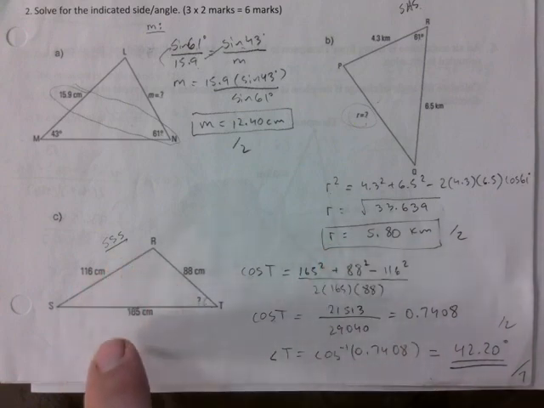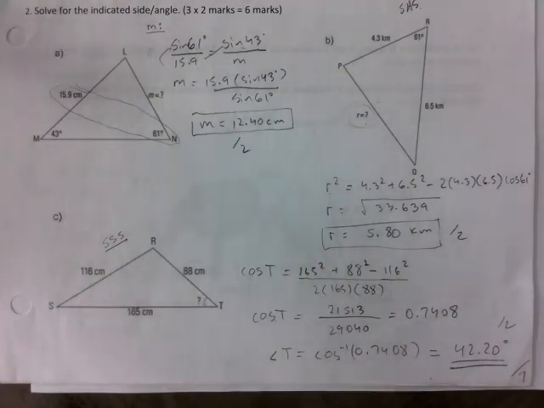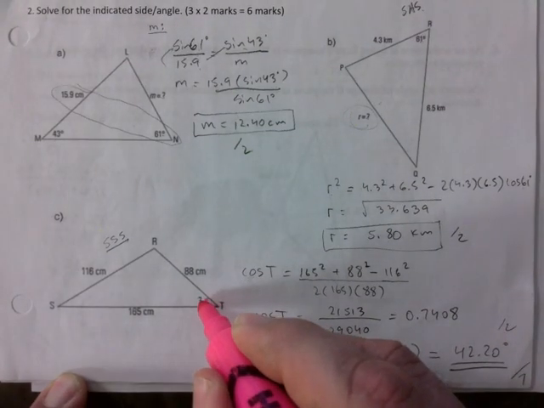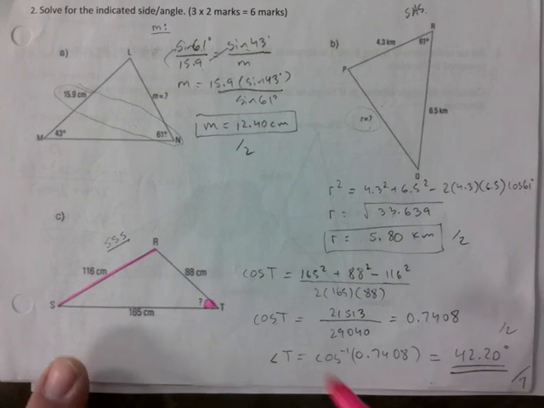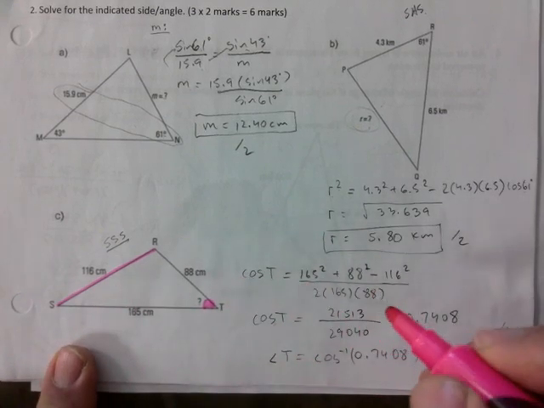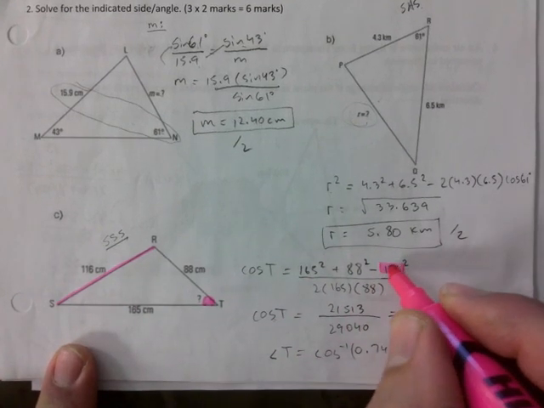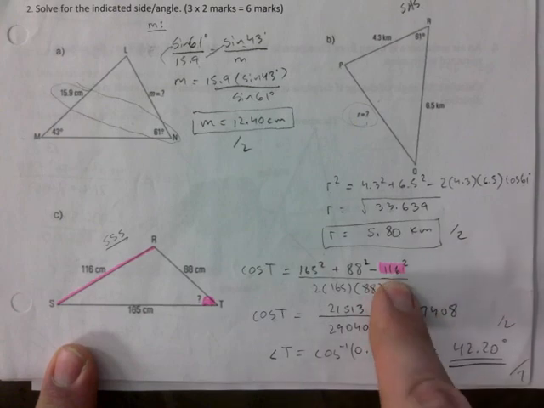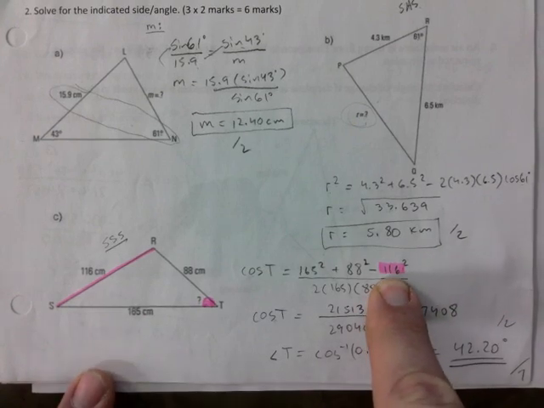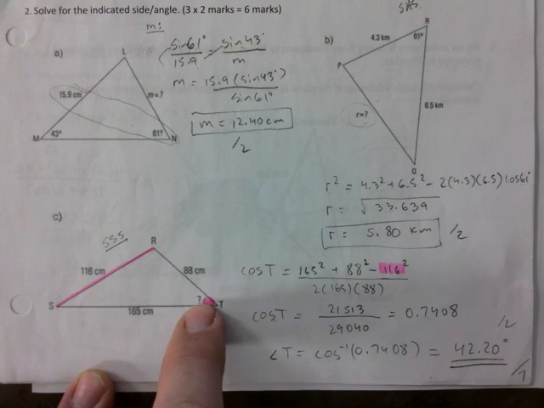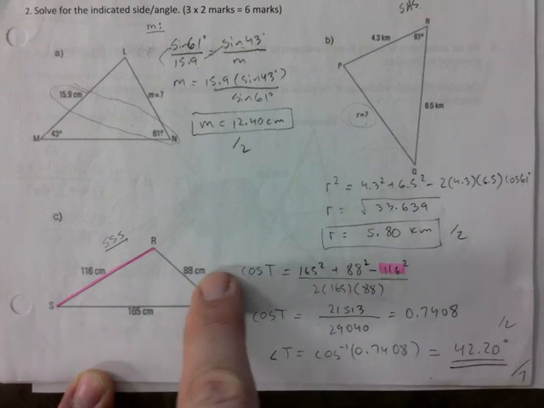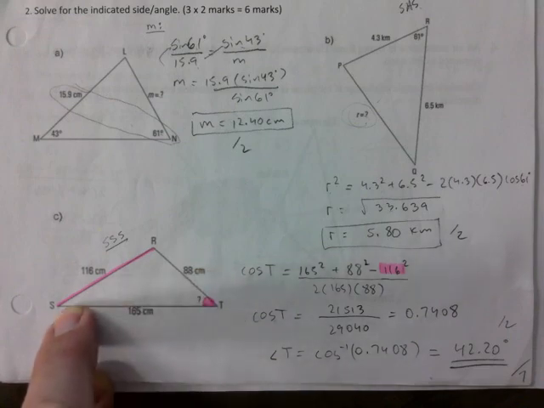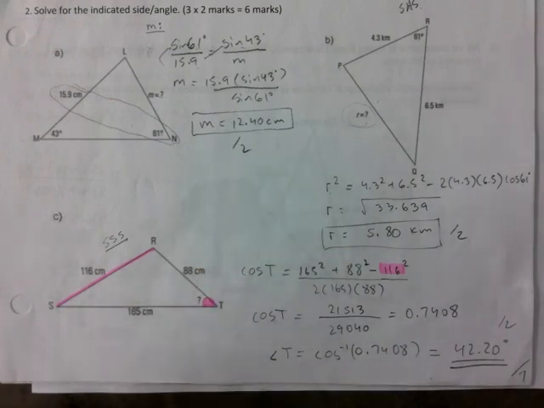When it's side, side, side, it is extremely important that if this is the angle you're finding, you're now focusing on that side, right? So that is the side, watch here. That's the side that should be subtracting here, right? That tells you that you're solving for that angle. If you're subtracting 88 at the back here, then you're actually solving for angle S, right? So keep that in mind.